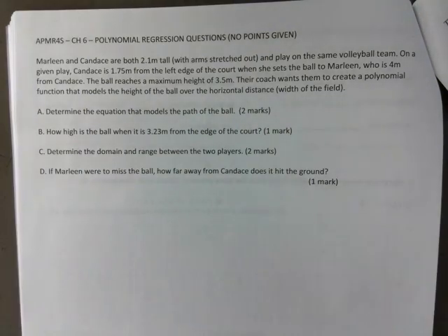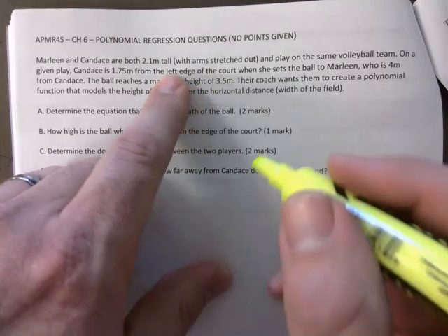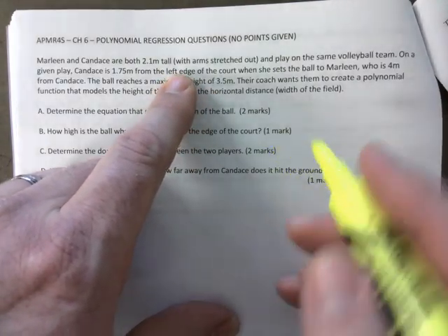So let's read this. Marlene and Candace are both 2.1 meters tall, very tall, with arms stretched out, and play on the same volleyball team.